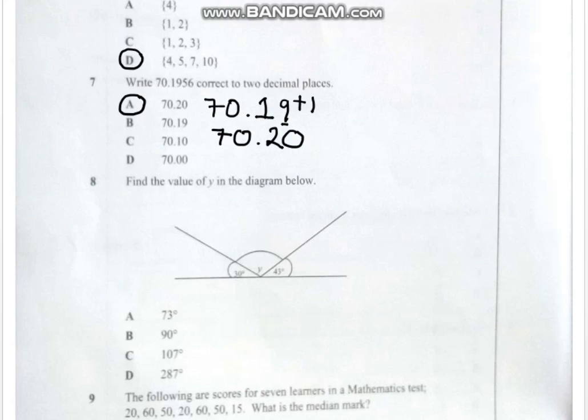Question 8. Find the value of y in the diagram below. Finding the value of y here, we just have to look at the angles given. This is a straight line, and the angles on a straight line add up to 180. So this means 30 degrees plus the 43 degrees plus y gives 180 degrees.